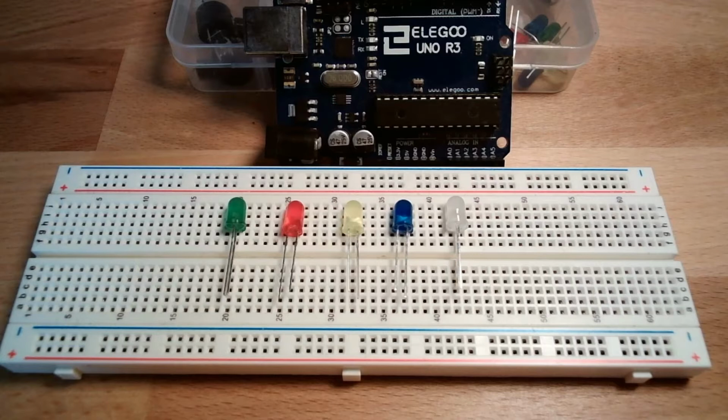In this video, we want to take care about something in the real world. Up to now, we just used this little LED on our Arduino, turned it off and turned it on. Now I want to turn off and on an LED in the real world, so outside the Arduino.